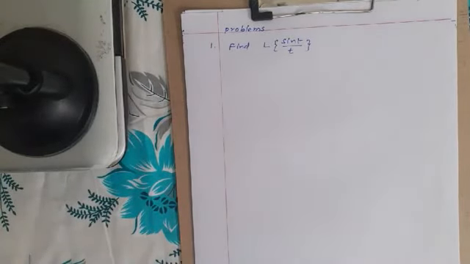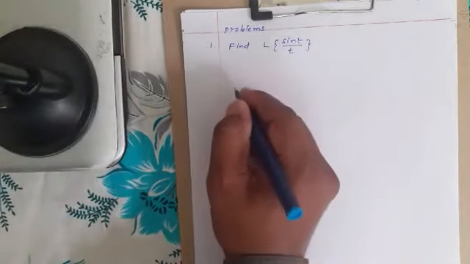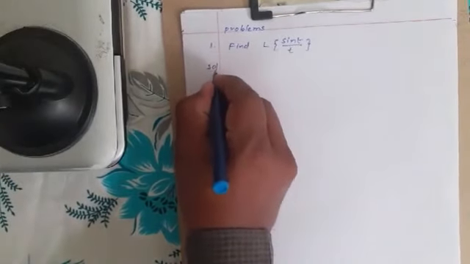Now yesterday we have done the proof of division by t. I'll read the statement once. If Laplace of f of t is equal to f bar s, then Laplace of f of t by t is equal to integral s to infinity f bar s ds, provided the integral exists. So we'll apply that here in this problem. First we write the solution.